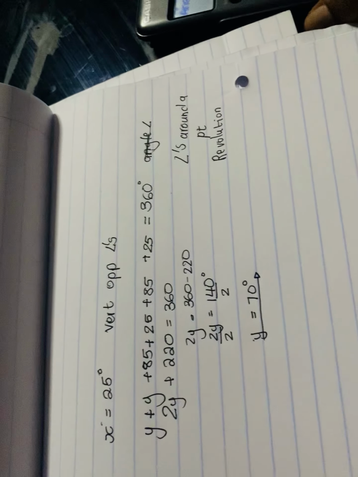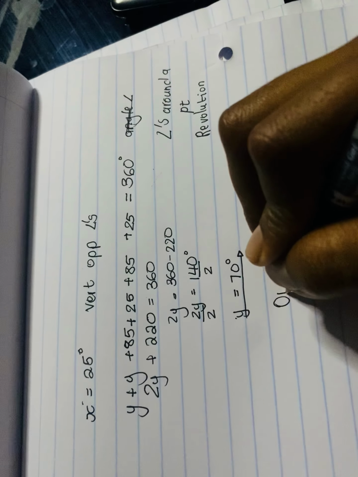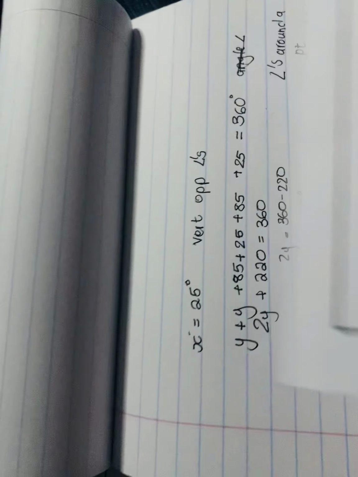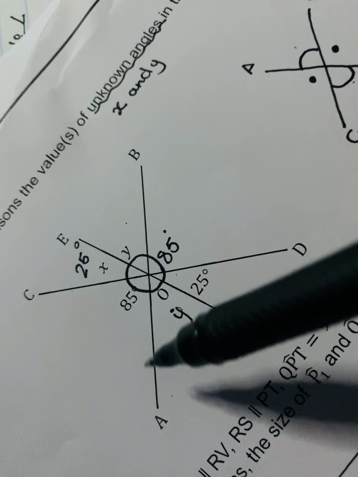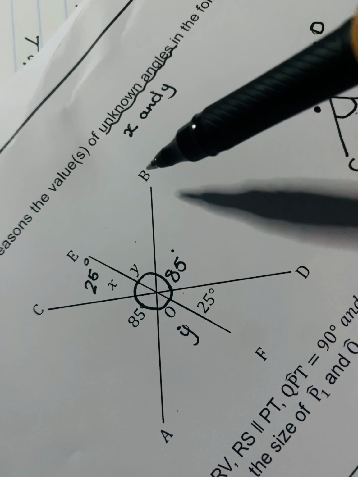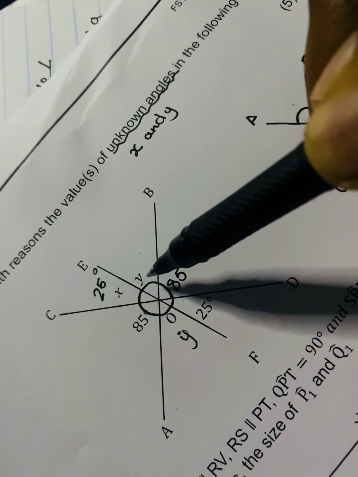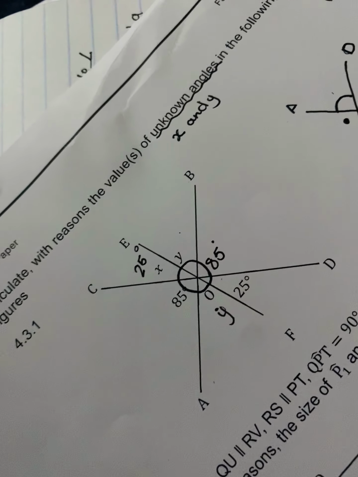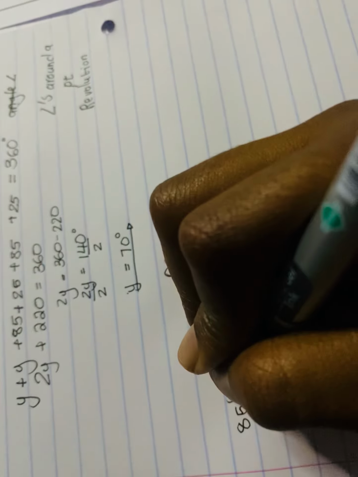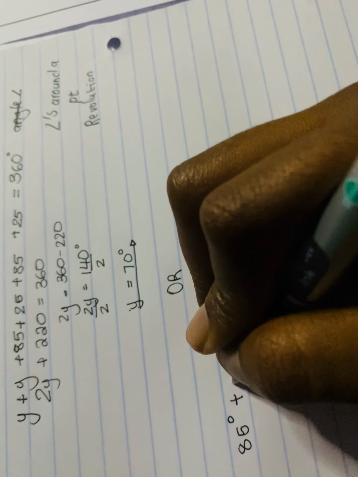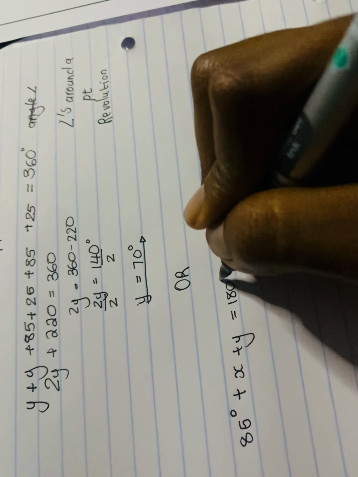Right, so this would be an option, or you can do it the other way around, where you have angles on a straight line. So look at this, we have line AB, and on top of AB we have 85 plus 25 plus y. So you have 85 degrees plus x plus y equal to 180 degrees.